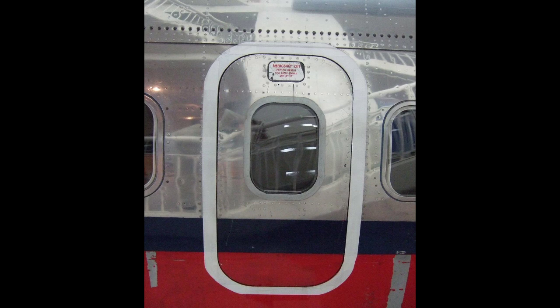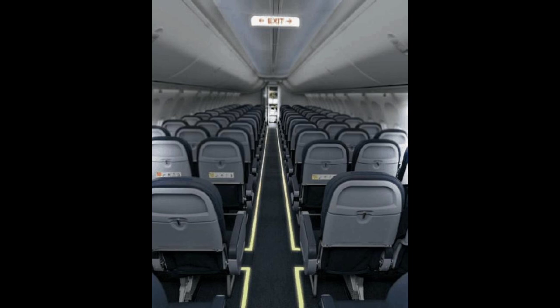Aircraft evacuation process. Emergency situation occurs. Aircraft comes to a complete stop. Cabin crew assess outside conditions. Safe exits are opened. Evacuation slides deploy automatically. Passengers leave belongings behind. Crew direct passengers to the nearest usable exit. Everyone moves to a safe distance from the aircraft.